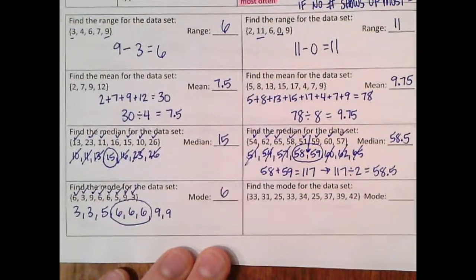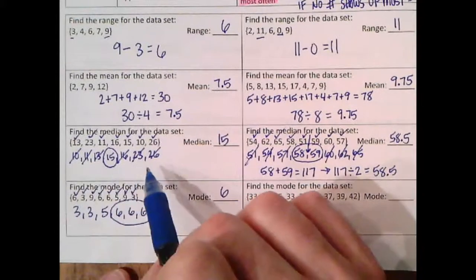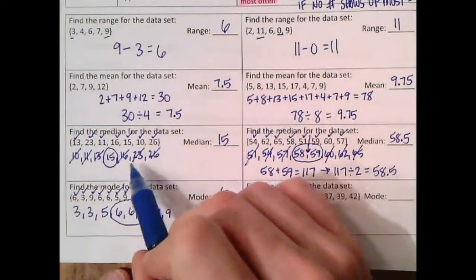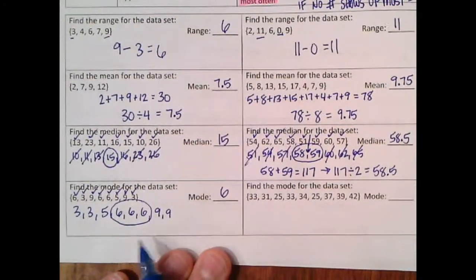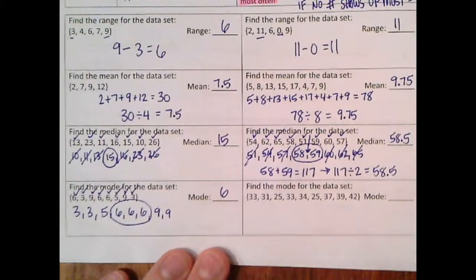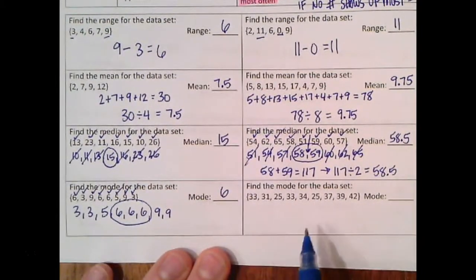Remember, we talked about this. If there's no number that shows up the most, like up here, we would say there's no mode. So like this has no mode for the data set. This has no mode. This one does have a mode. Okay, and as we take a look at the next one, there are some special situations where you can have more than one number that is your mode. So let's go through this one together.